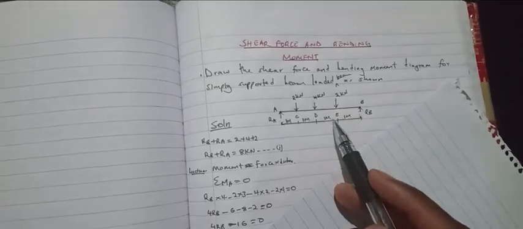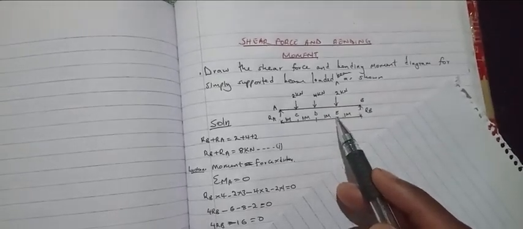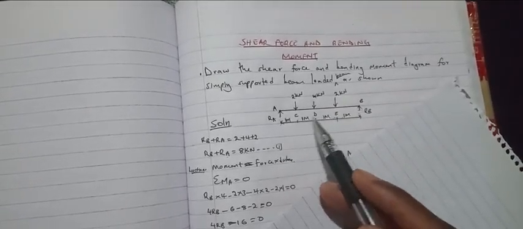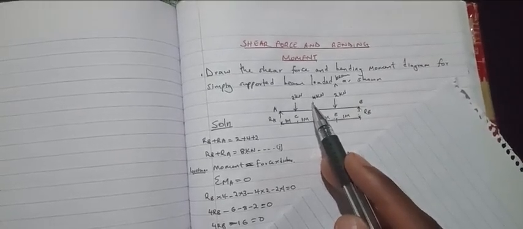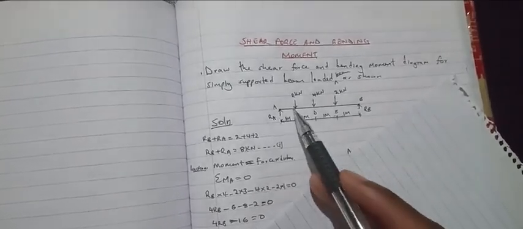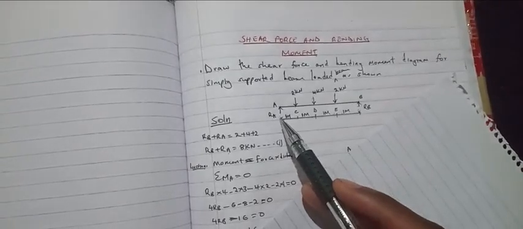So it is minus 2 times the distance from here to here. It is 1, 2, 3. So it is 3. Minus, again it is a downward force. So it is 4 times 2, the distance from here to here, it is 1 plus 1, 2. Minus 2 times 1, that is the distance, is equal to 0.